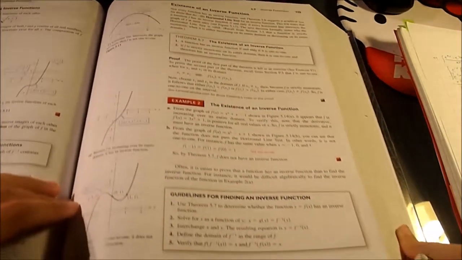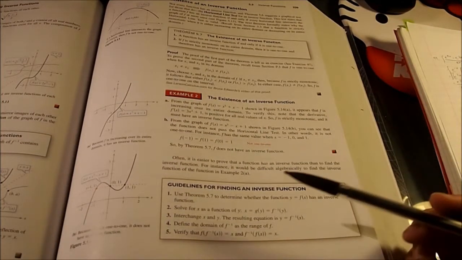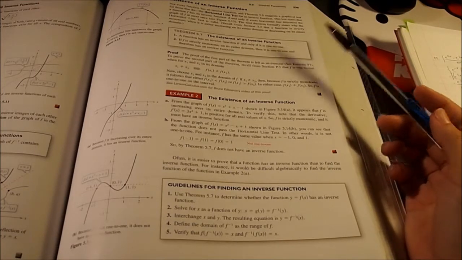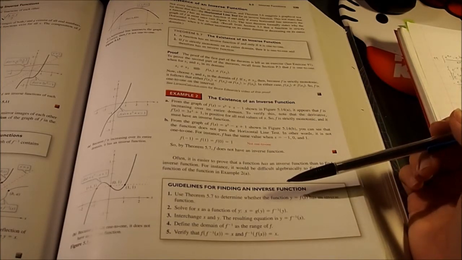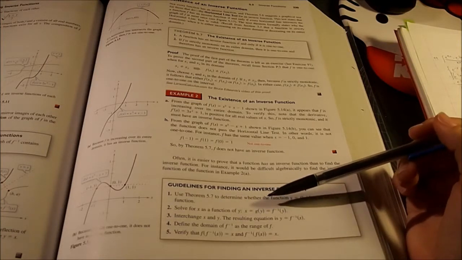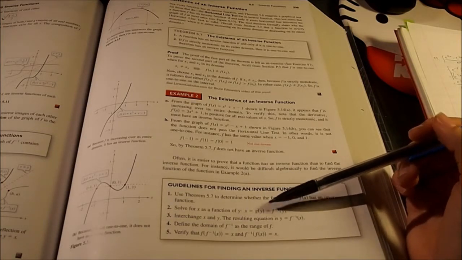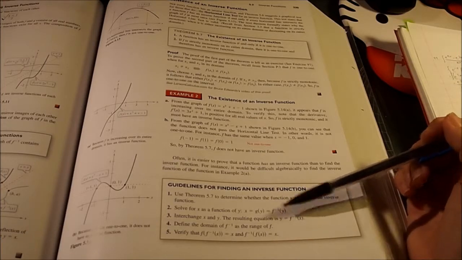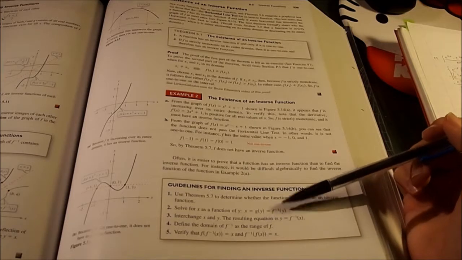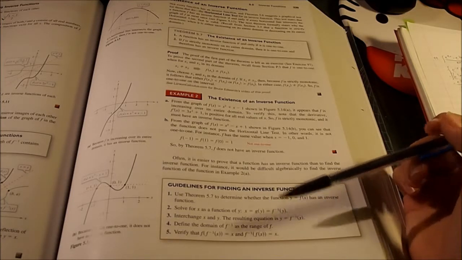And then there are some guidelines for finding an inverse function. Use the theorem that we just talked about to determine whether the function y equals f of x has an inverse function. If it does, then solve for x as a function of y. So x is equal to g of y, which is equal to f inverse of y. Interchange x and y, and the resulting equation is y is equal to f inverse of x.